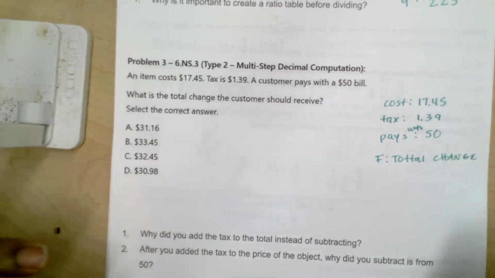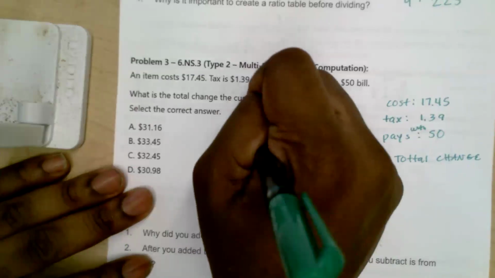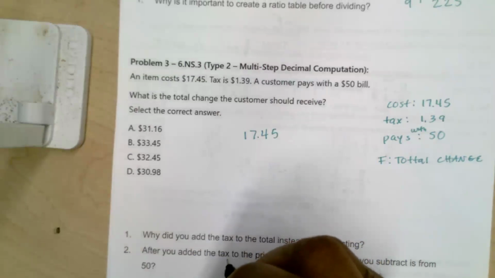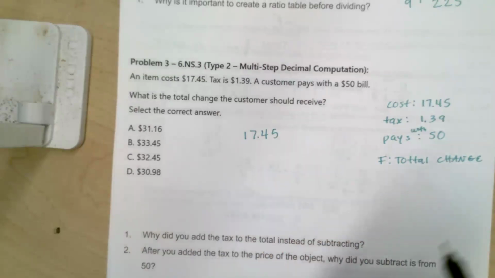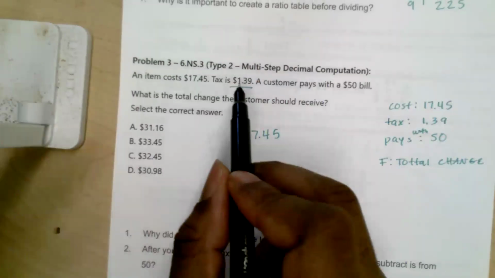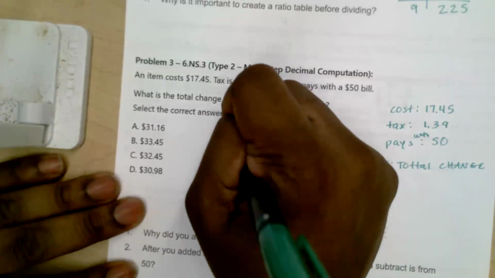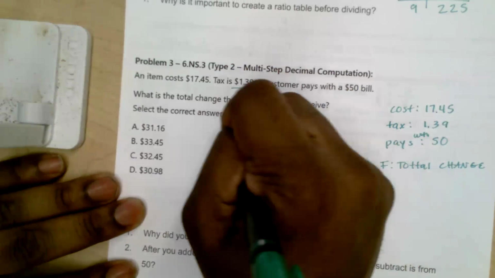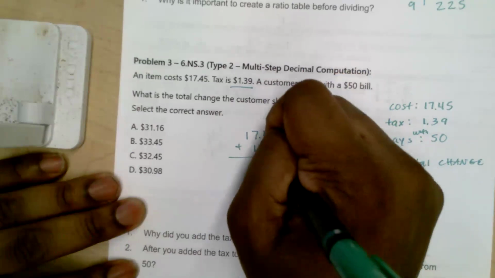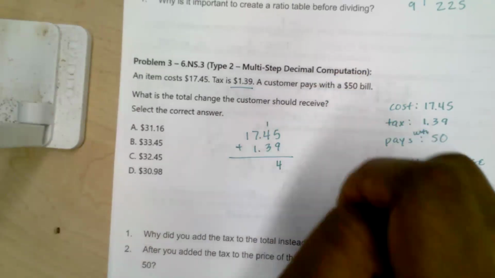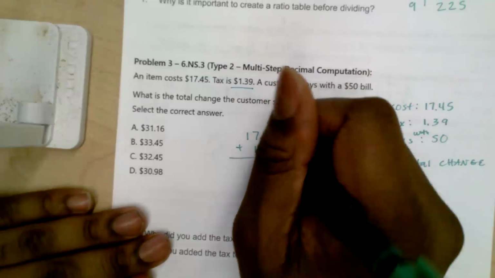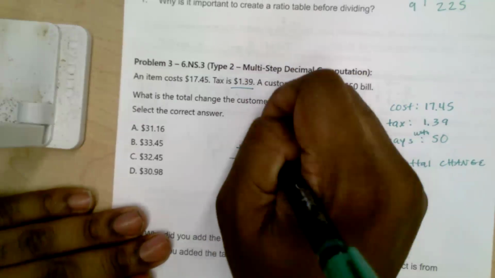Okay. Well, since the cost of the item is $17.45, when you have tax, you pretty much have to add the tax onto it because tax is added to your price. You have to add that with $1.39. And that's 5 plus 9, 14. 4 plus 1 is 5, 6, 7, 8. Right?